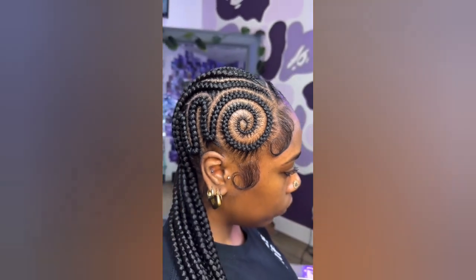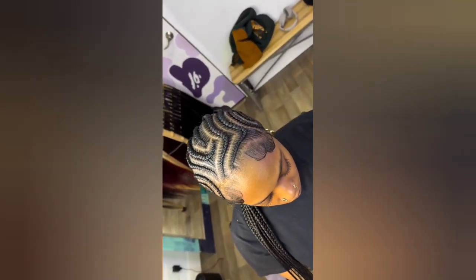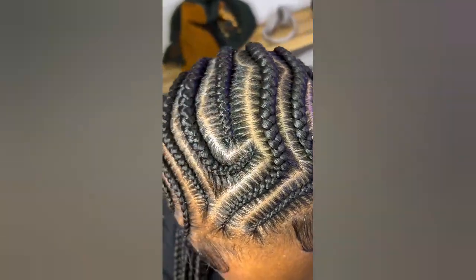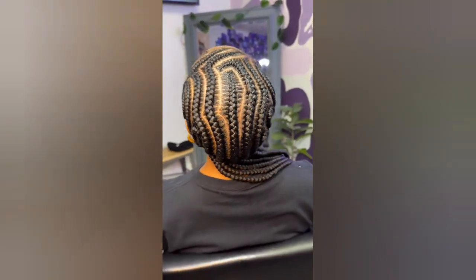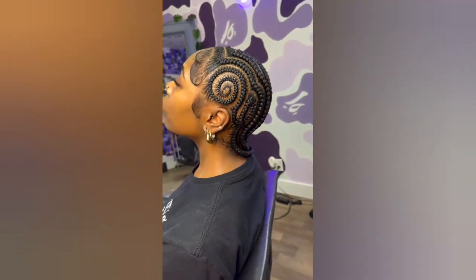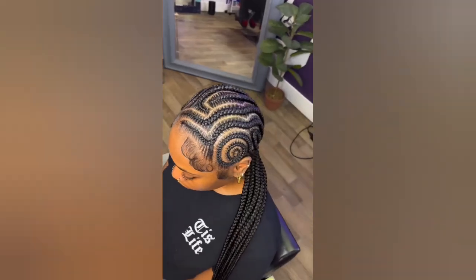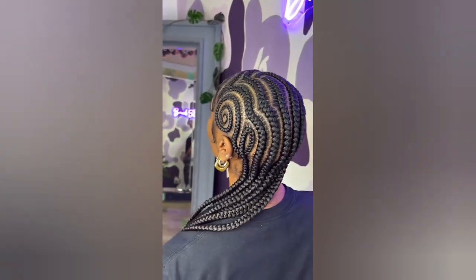5. Aging. As we age, the skin, including the scalp, tends to produce less oil. This natural reduction in sebum can lead to a dry scalp, particularly in older adults. 6. Dehydration. Not drinking enough water can impact the skin's overall hydration levels, including the scalp. A dehydrated scalp is more likely to become dry and flaky.